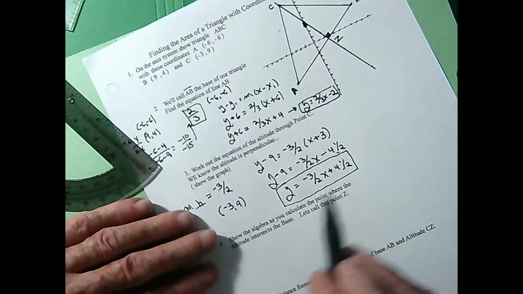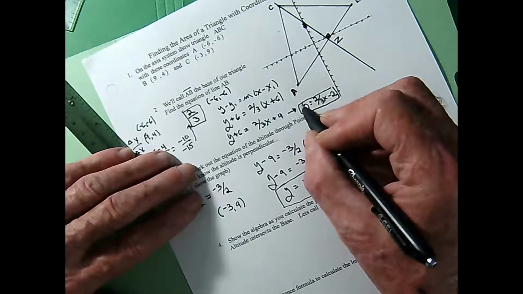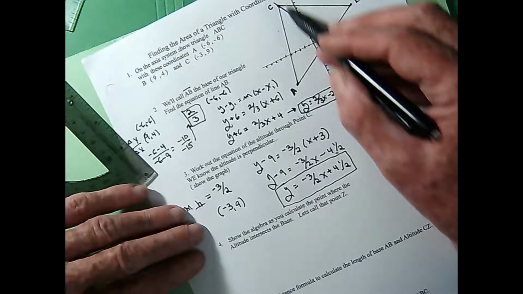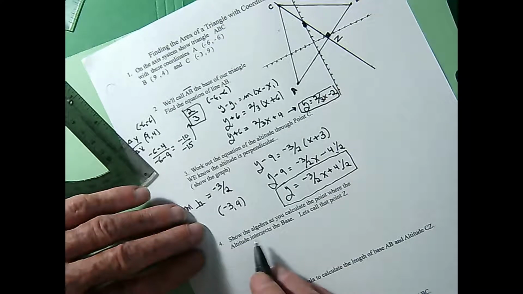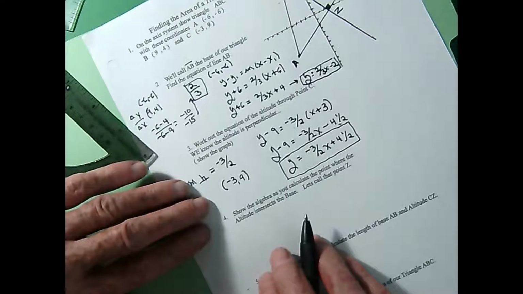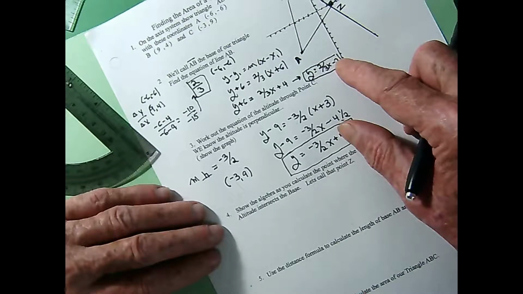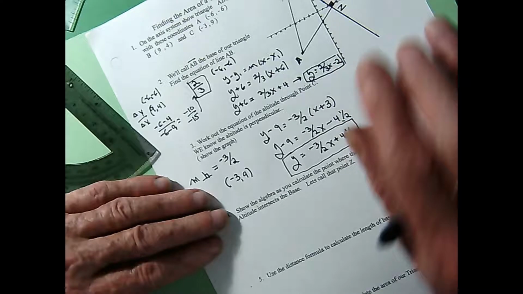I'm going to figure out where this line, the line AB, intersects this line CZ, and you may have a guess about it looking at that point right there, but I'm going to show you the algebra, and you're going to have to show me the algebra when you do this also. How do you figure out where these two lines intersect each other? Yeah, you're going to have to set them equal to each other. And with all these interesting fractions, let's do this carefully.